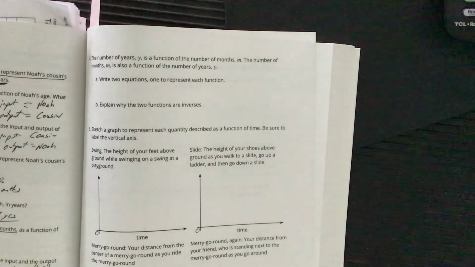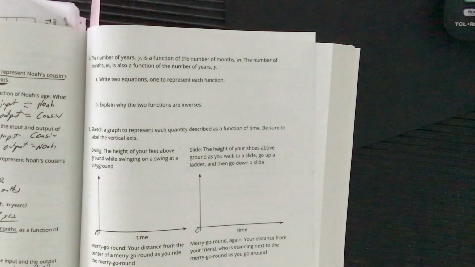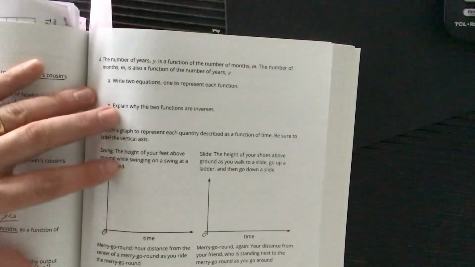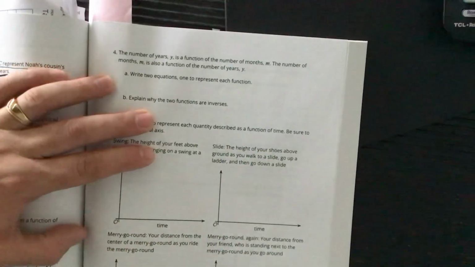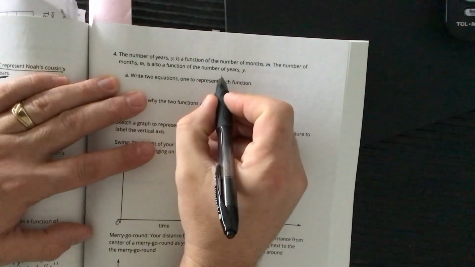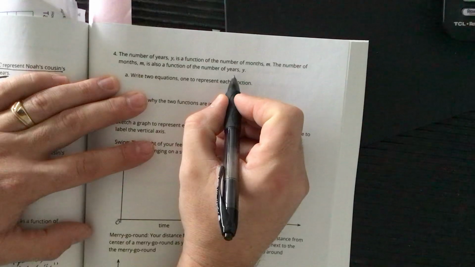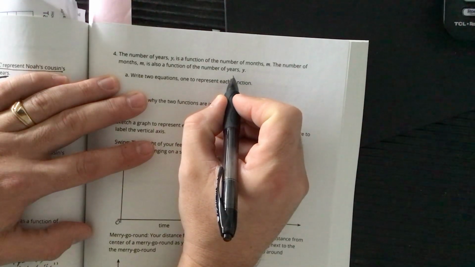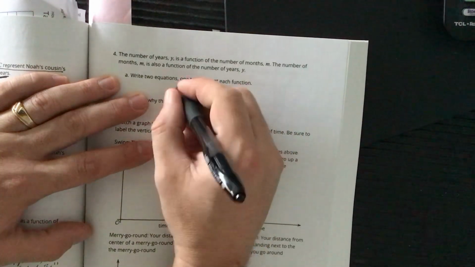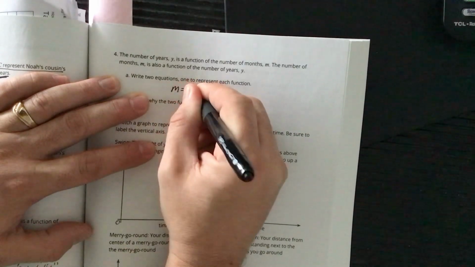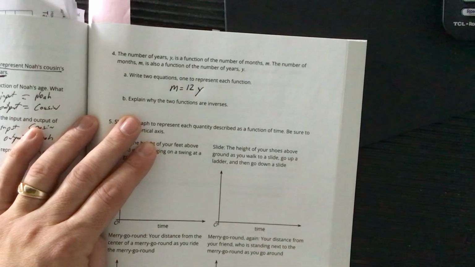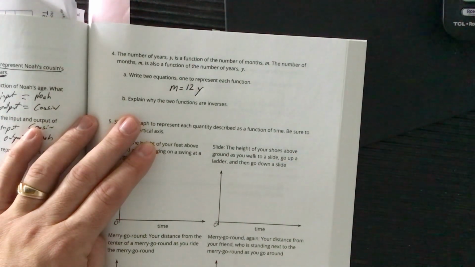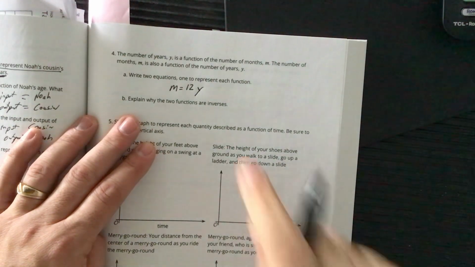Question number 4, writing the equations. Caleb, you got an equation? Yeah. Y equals 12 times N. Okay, let's see here. Number of years. So to get the number of months, you have to take 12 times the years. Because if you are 6 years old, you'd have to take it times 12. So 12 needs to go with the Y.